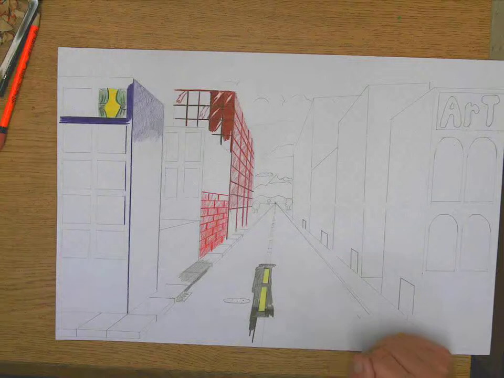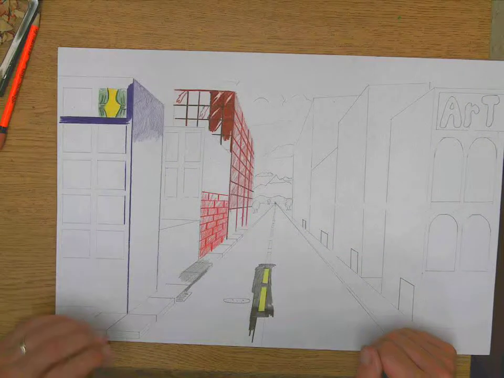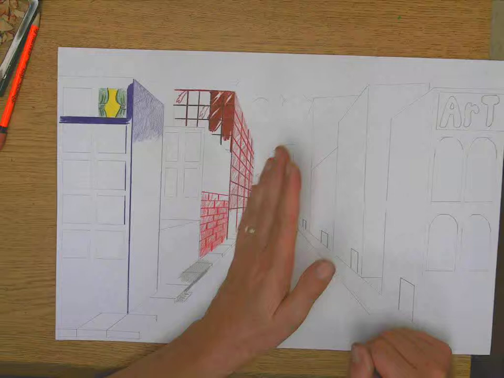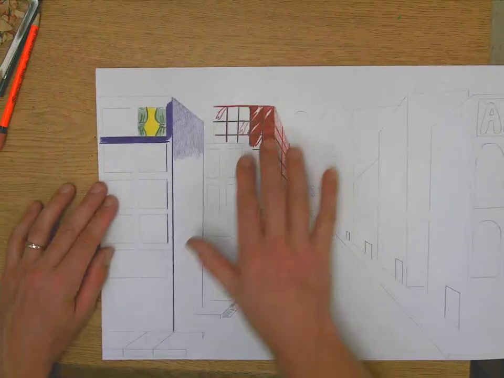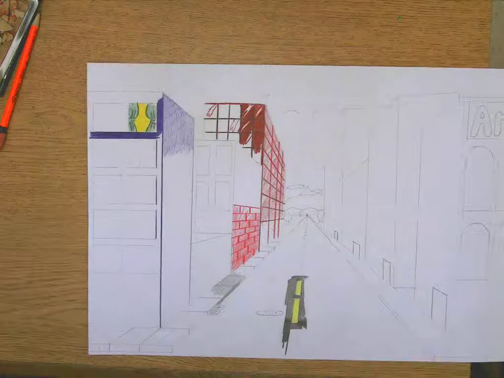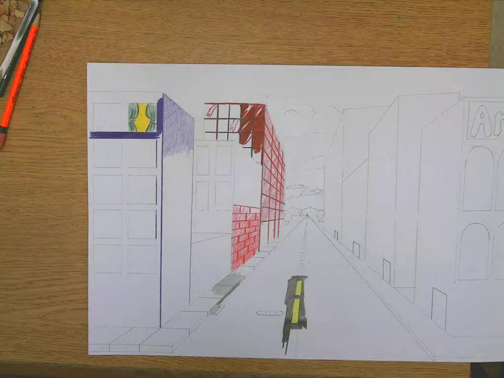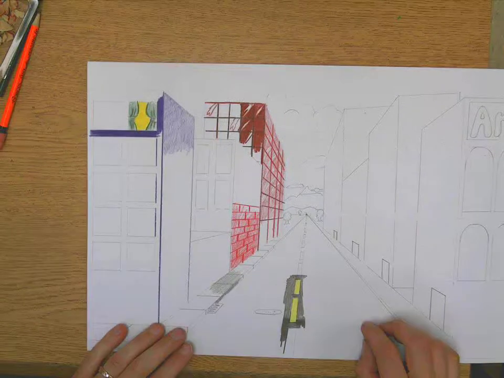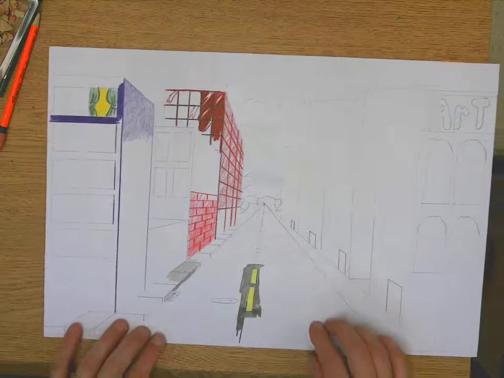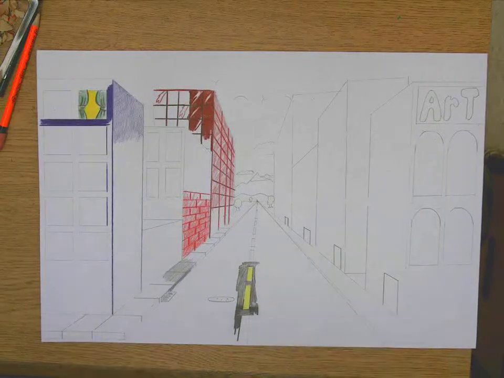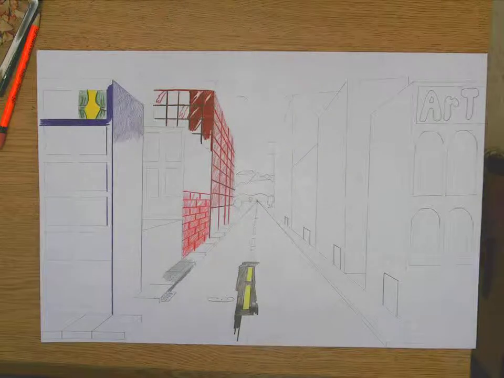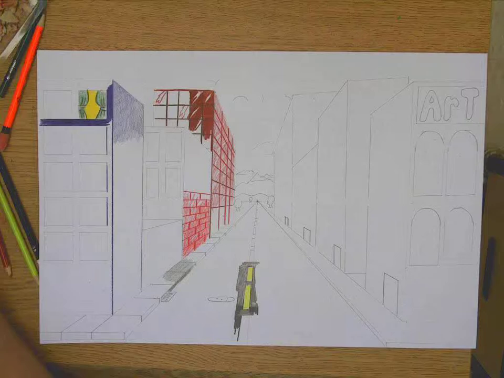Make sure you're pushing down hard with your colored pencils where you want the colors to be bright. Make sure you're doing the shading here, so all of the buildings will have that light source and create that nice illusion of depth on this paper. So take your time with this, and you use a colored pencil, and it should turn out great. Good luck, and I can't wait to see what you get from these.